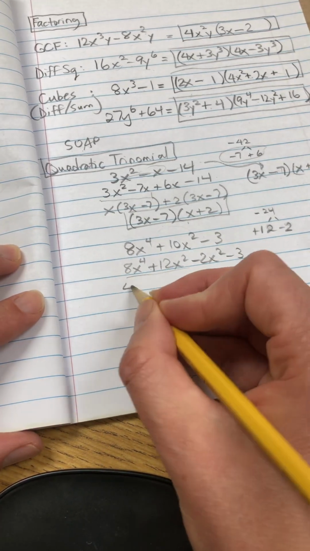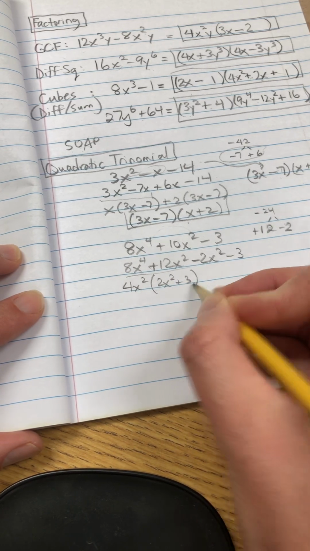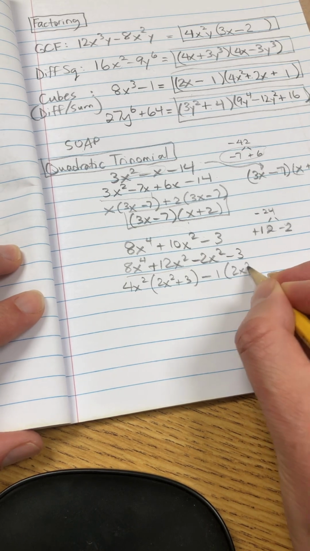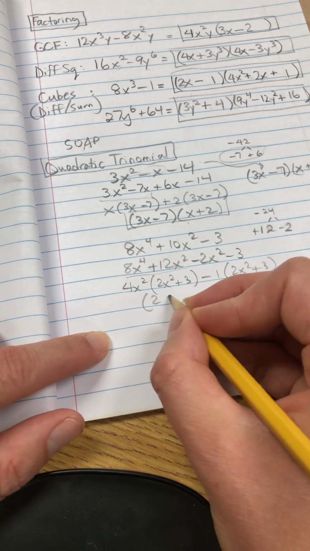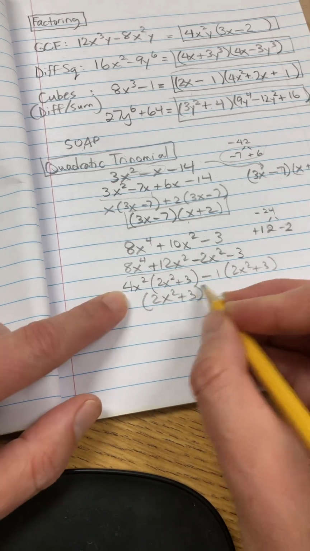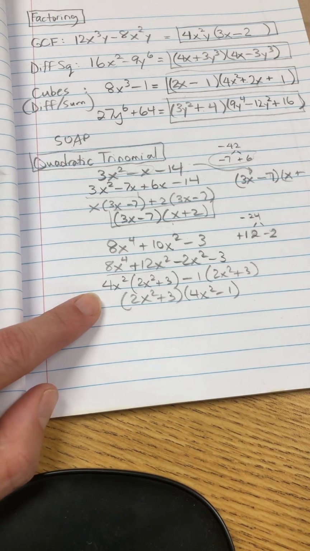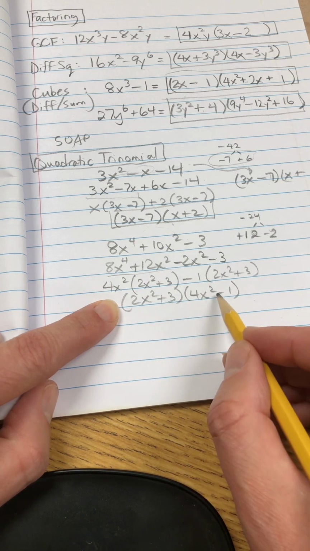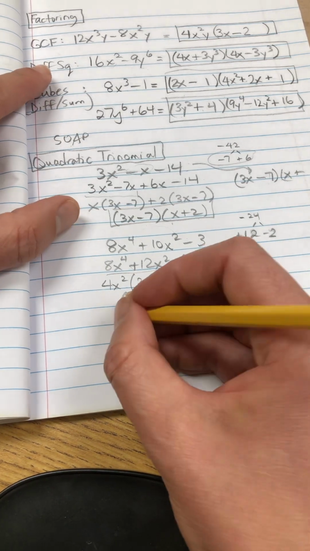So I'm going to pull out a 4x squared, and that's 2x squared plus 3, minus, oh, there's not much here, I'll take out a 1, and that's 2x squared plus 3. We have a match, we need that. And then we have the leftovers of 4x squared minus 1. What can make factoring tricky is people thinking that they're done when they've done a process. Always look at your answer. This is actually a difference of squares, like up here. So I'm going to have to keep going.